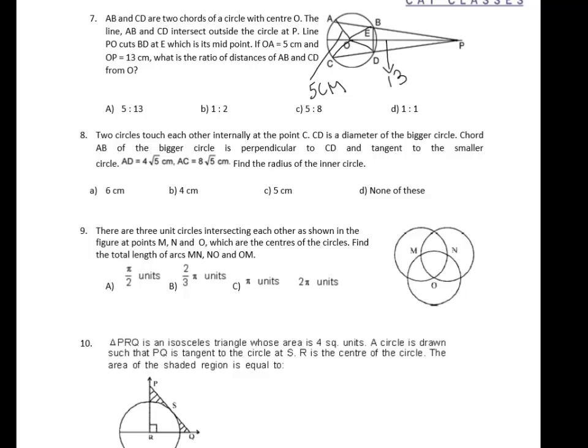How can we prove it? Yeah, angle OAP is equal to angle OCP, which means angle A equals angle C. Simple actually. OC and OA are equal, OP is common, and one angle is equal.